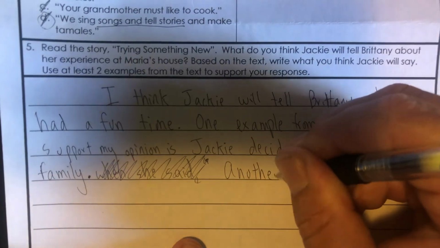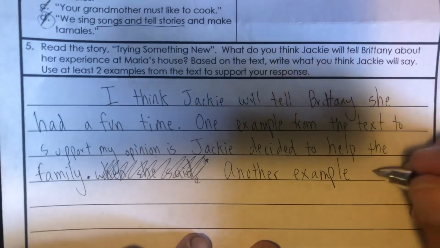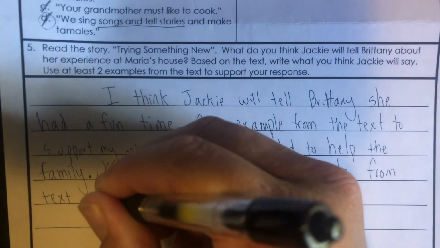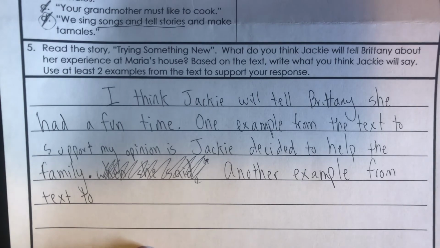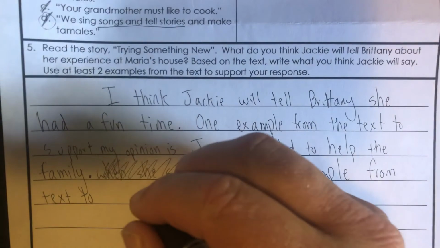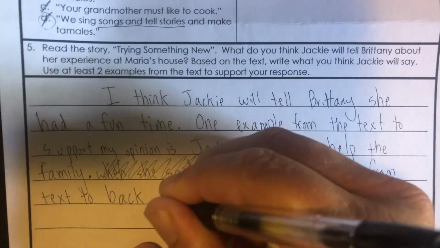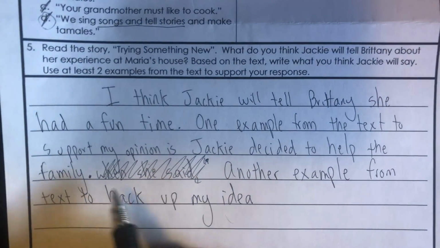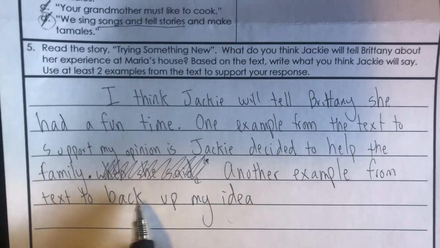Another example from the text. You could put other evidence from the text. Another example from the text to back up. Now we could say support my opinion again, but we're trying to not say the same thing again.